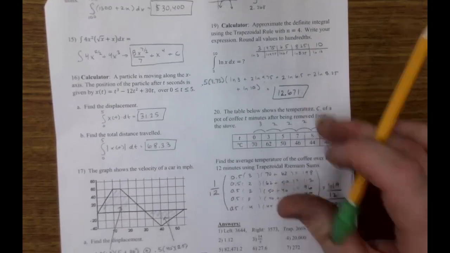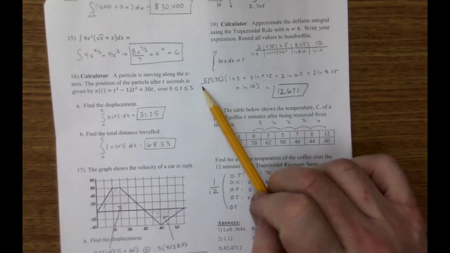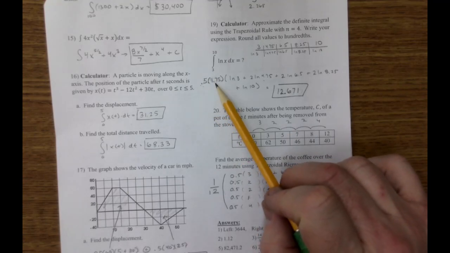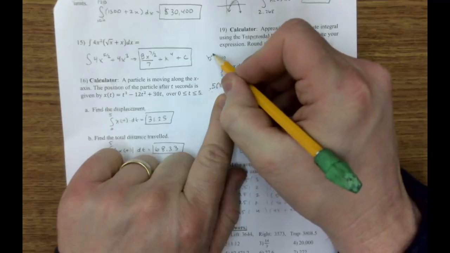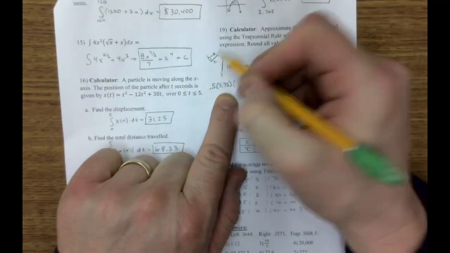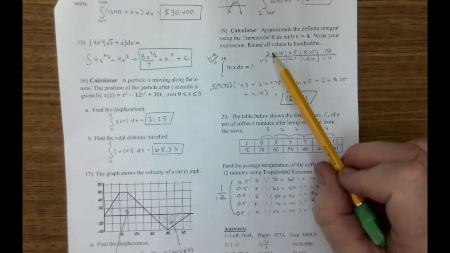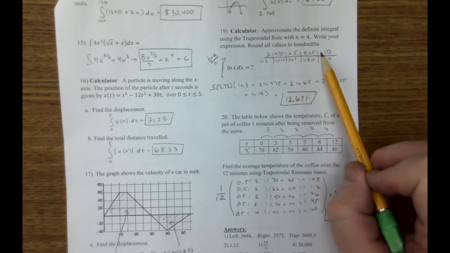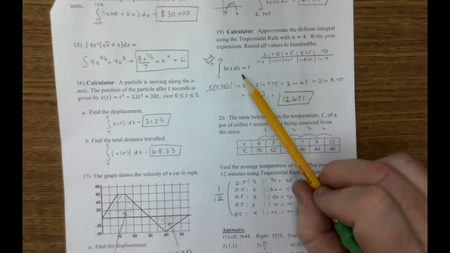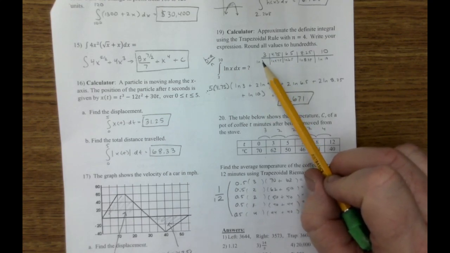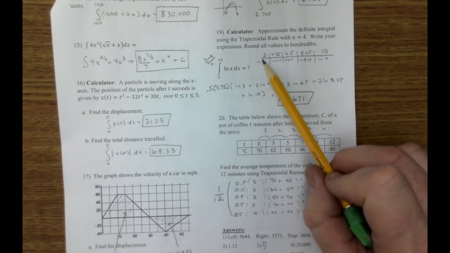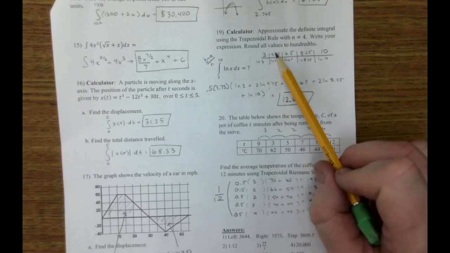Trapezoid rule is 1/2 times the dy, and remember, or the dx, sorry, and the dx is b minus a divided by n. So these are my values here, here, here, here. And this is my formula. Now look what I did here. This value here is ln of 3. I didn't estimate that, I just wrote that there.